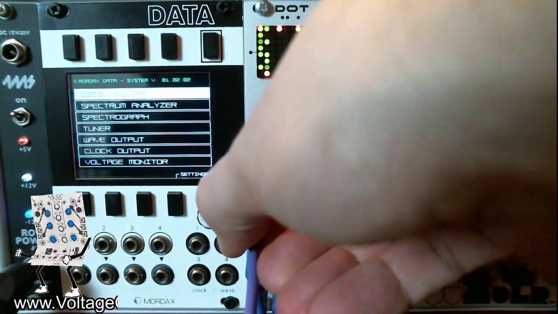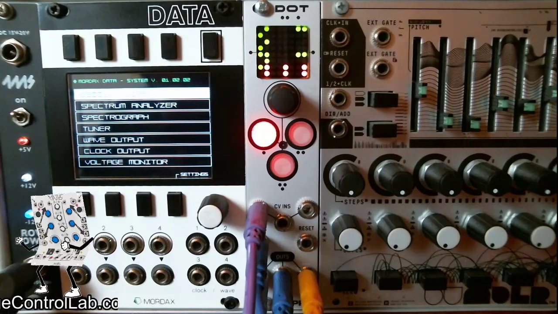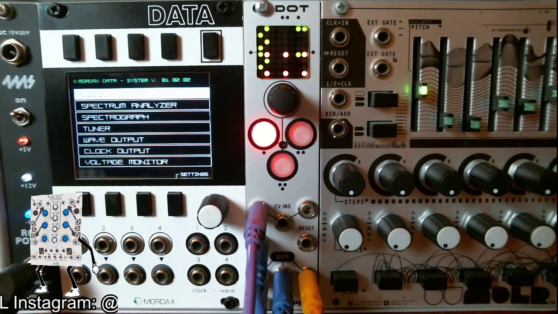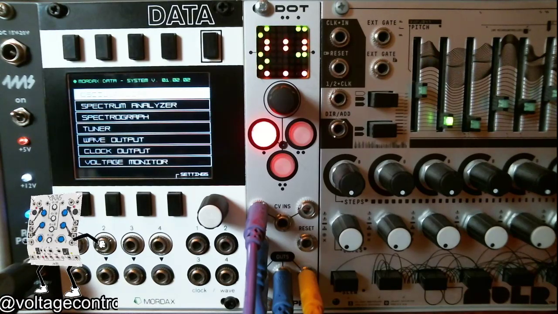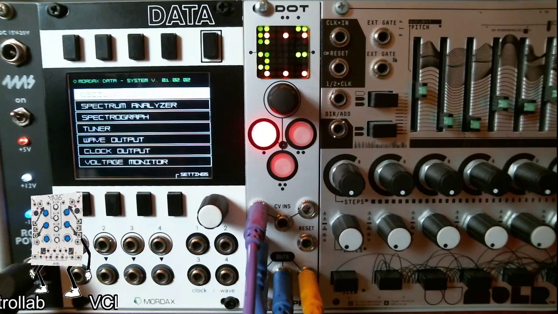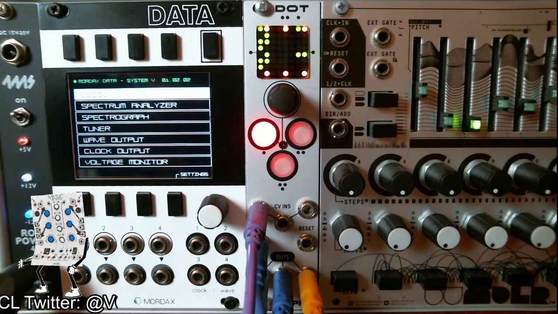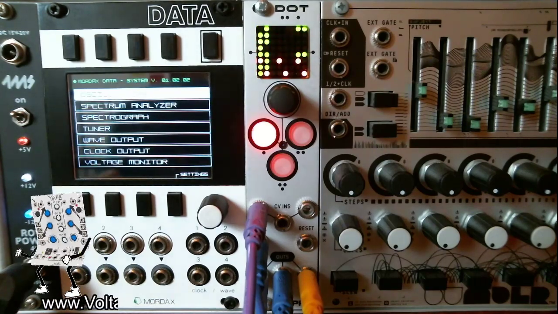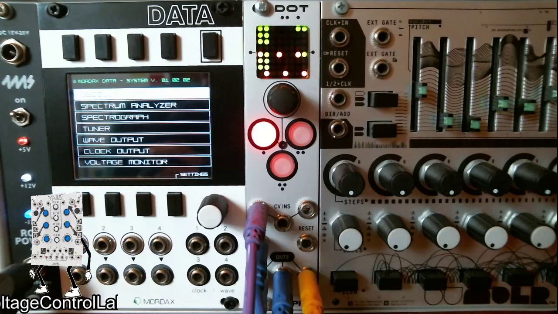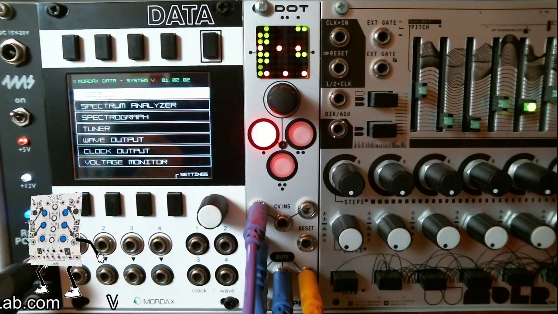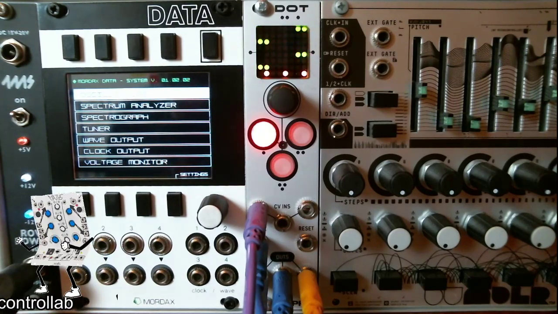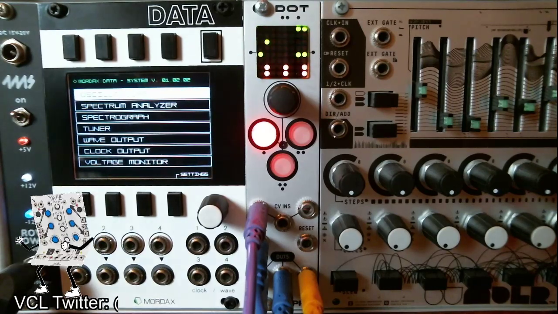I'm not even sure what this is set to right now, but okay, set to number of hits. So just sending an LFO in now to the CV input. And you can see that now the number of steps on channel 1 is continuously oscillating back and forth.